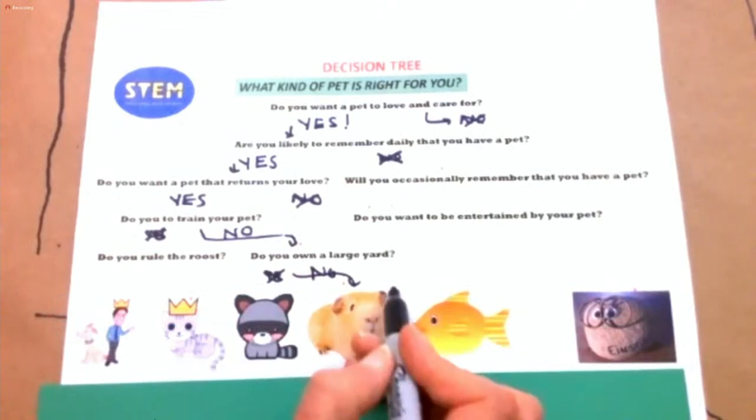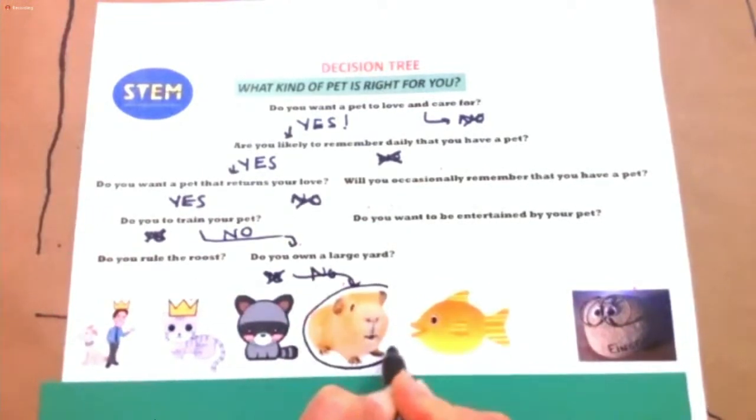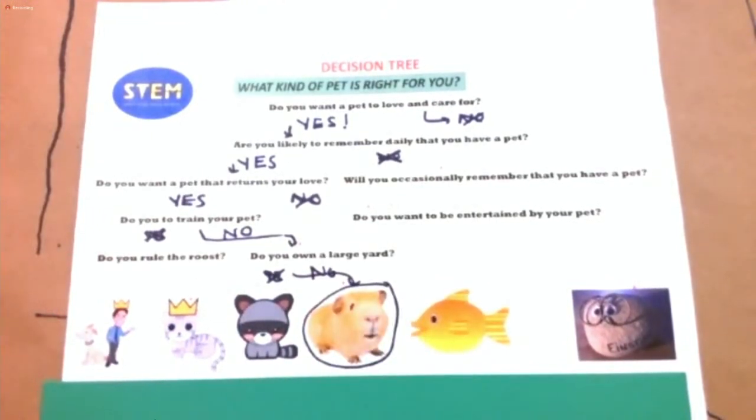And it pointed me to a hamster. So I answered those yes or no questions. It was put together for me in a branch. It led me down different branches. It got more specific as time went on. And then based on my answers, this little diagram made a decision for me.